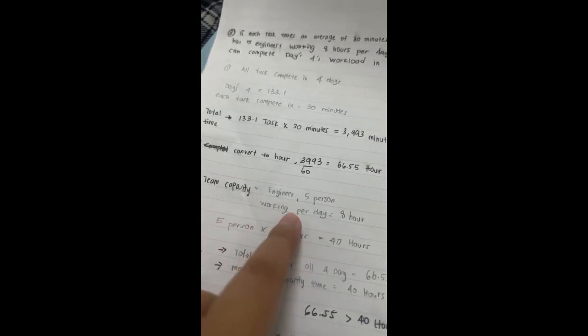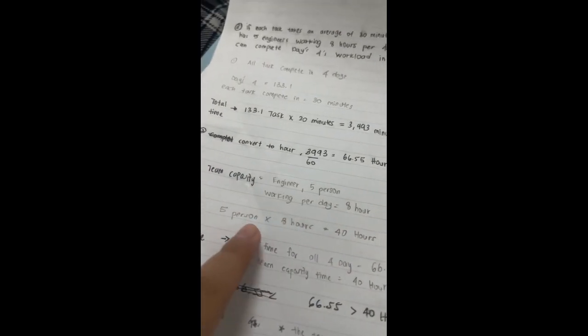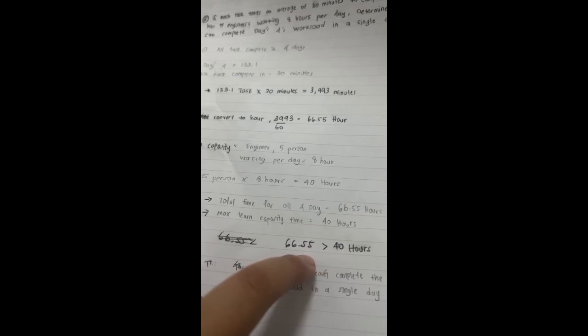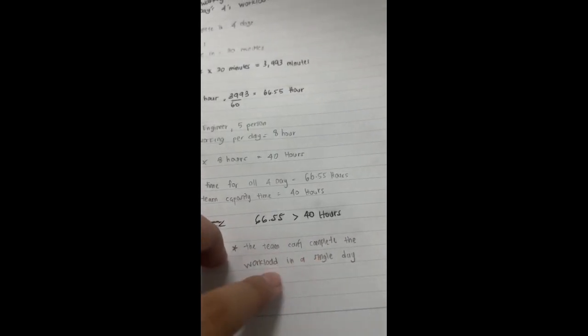But when I calculate the team capacity, with engineers working 5 per day at 8 hours, 5 multiplied by 8 hours, we got 40 hours. So 66.55 is greater than 40 hours. What I can summarize is that the team cannot complete the workload in a single day.